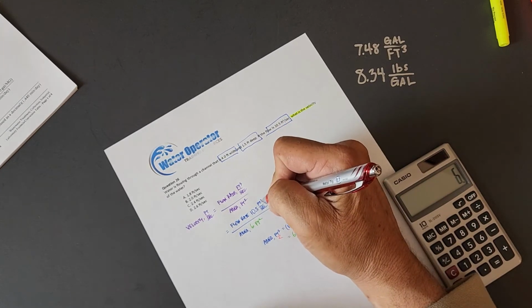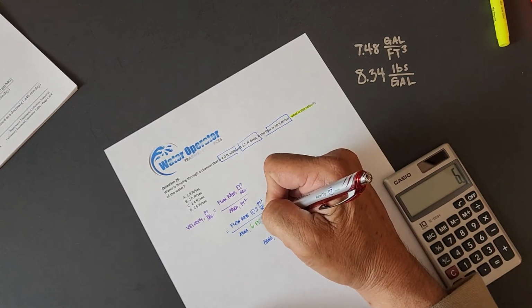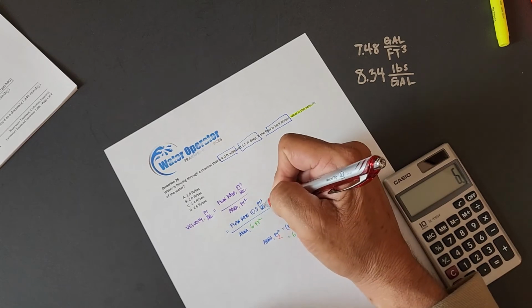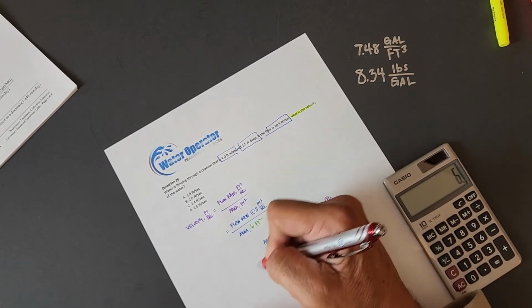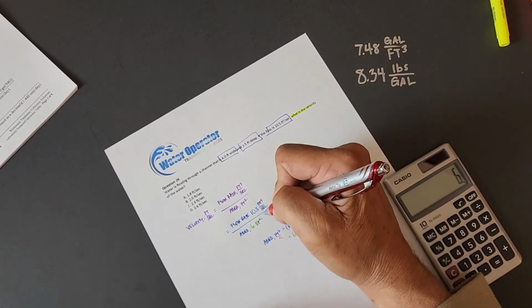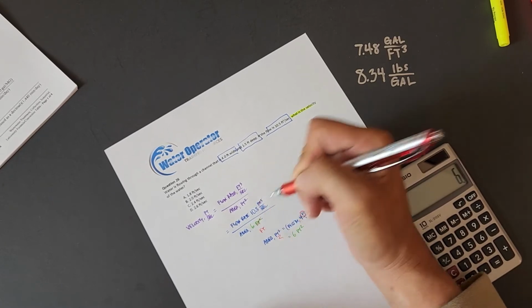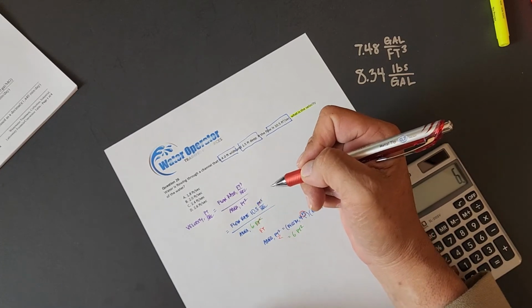Again, we want to take foot cubed minus foot squared, and that's going to give us foot, right?